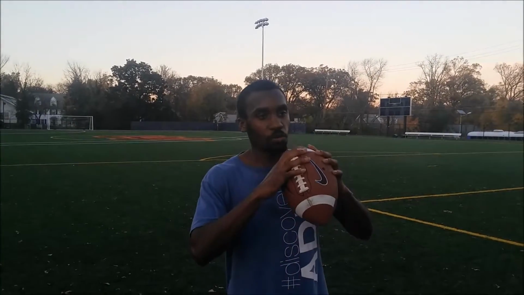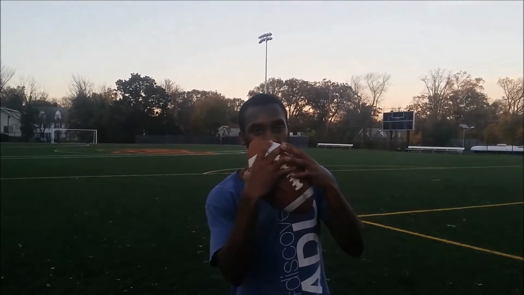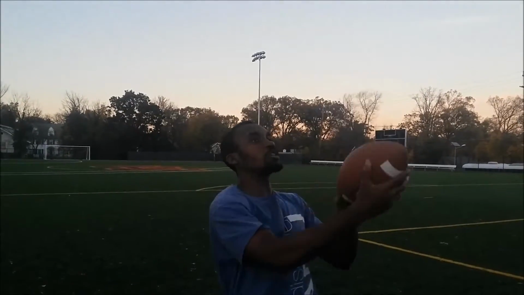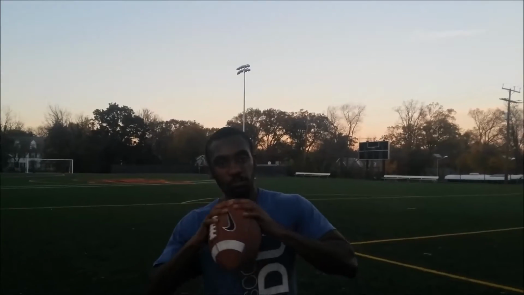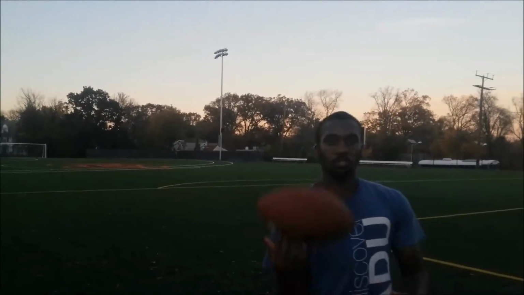You guys should be holding the ball like this, with your hands like this towards the ball. It should never be like this. When new people do it, they throw it like this and it goes sideways. It's supposed to really go in a spiral like this. It should look like that.